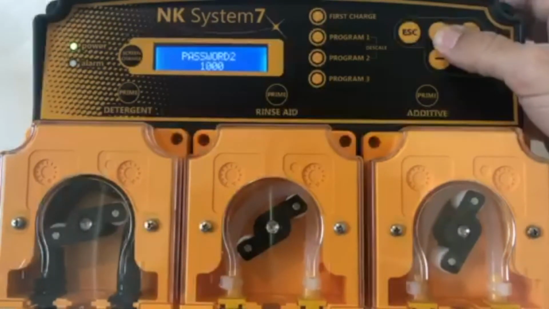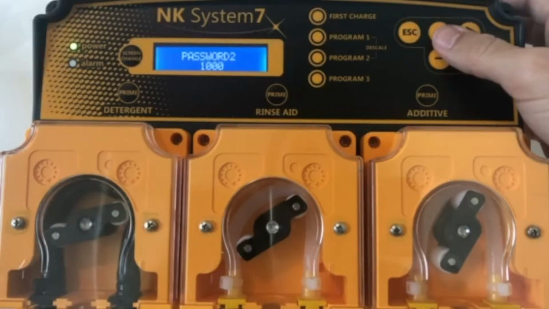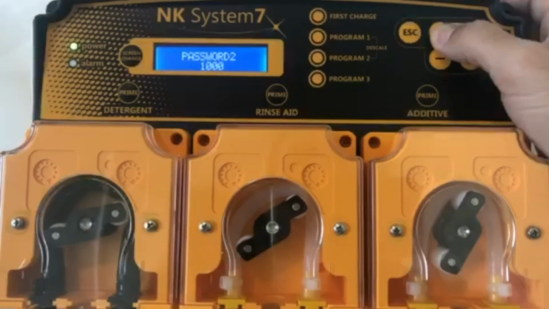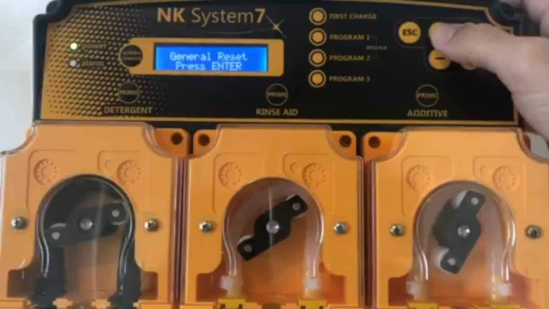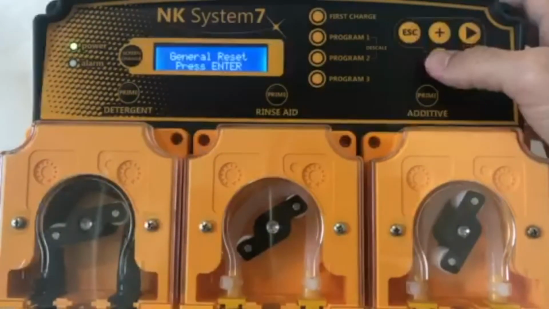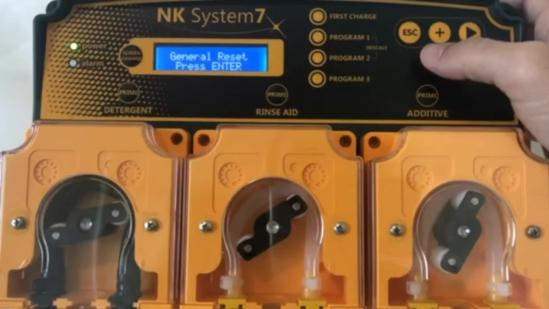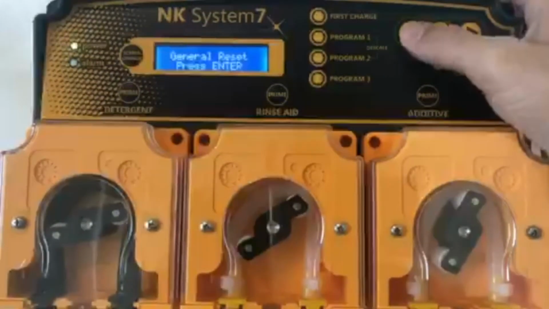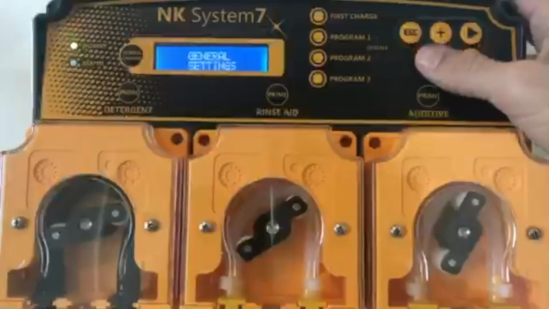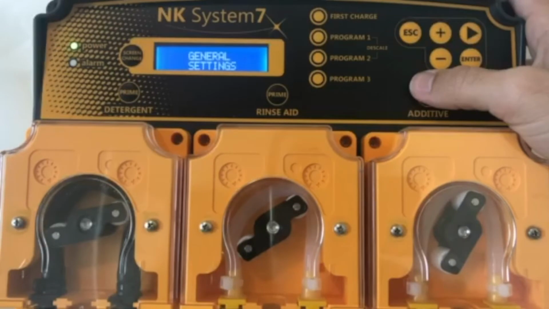If you'd like your customer to have access to some of the statistics, you can set a password 2 for them. After you've done that, you're complete in this menu. You can reset it here if you'd like. It'll be a general reset, so it'll reset everything under the general menu and menu programming. Press escape once, it'll take you back to general settings.